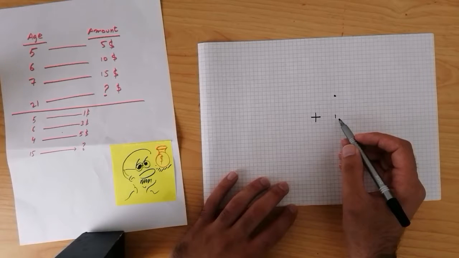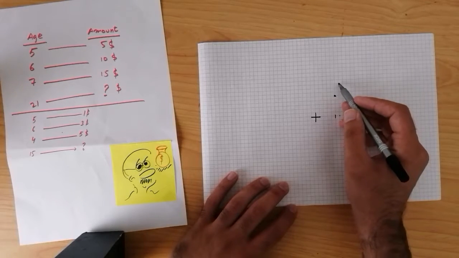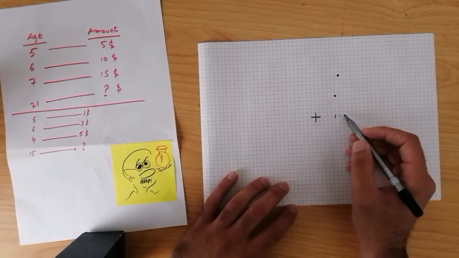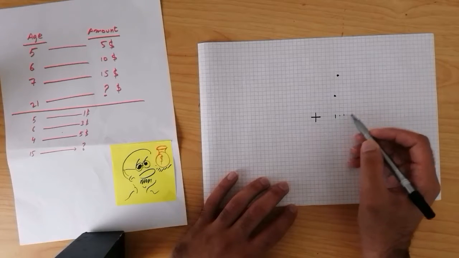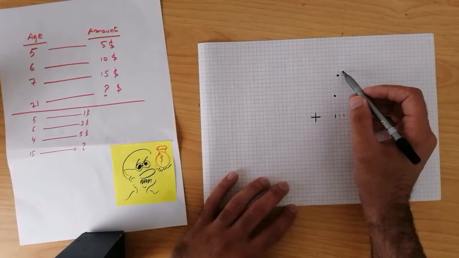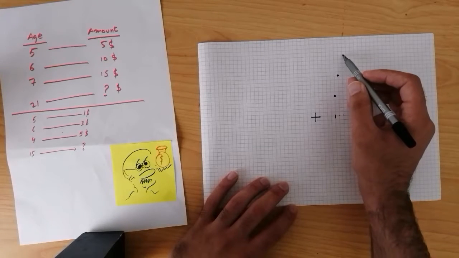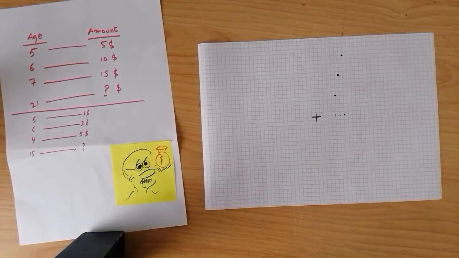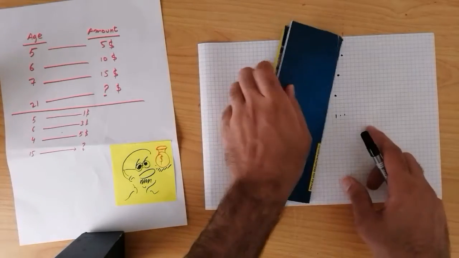When John is 6 years old, he gets $10. When John is 7 years old, he gets $15. And now you can suddenly see the pattern is just a line, right?